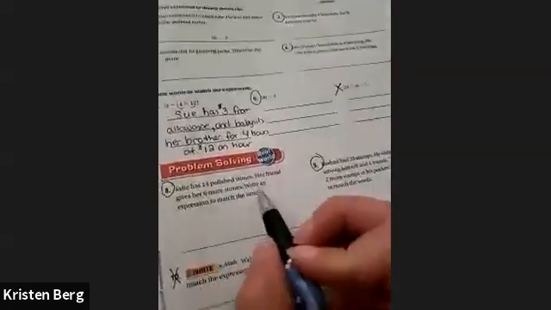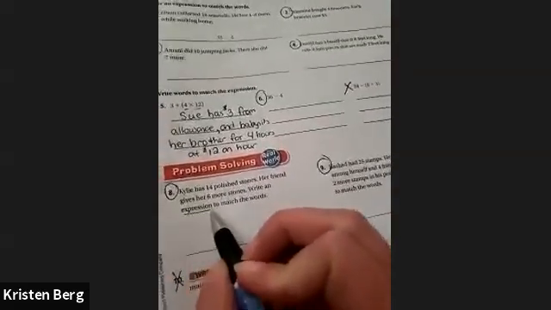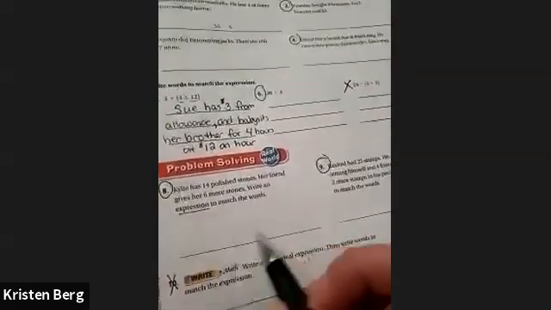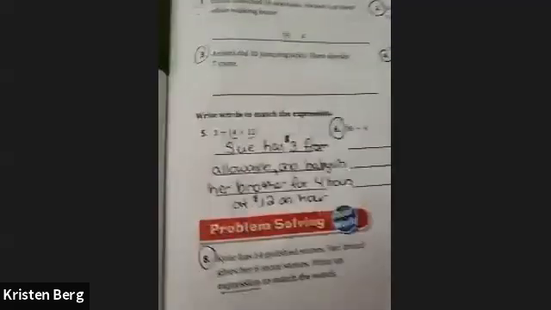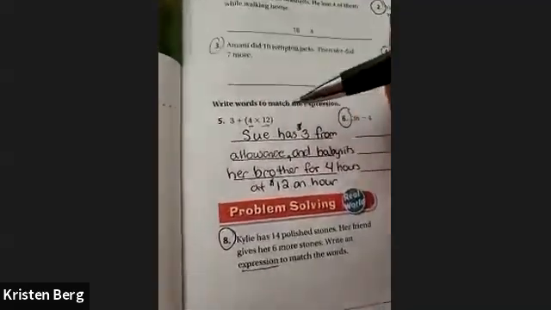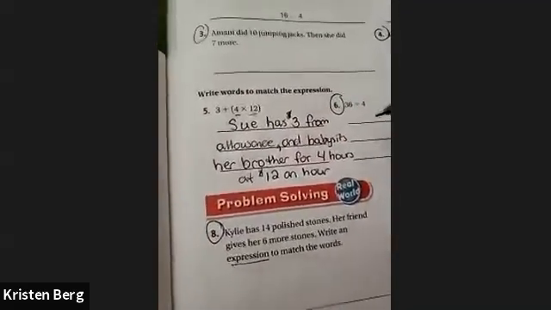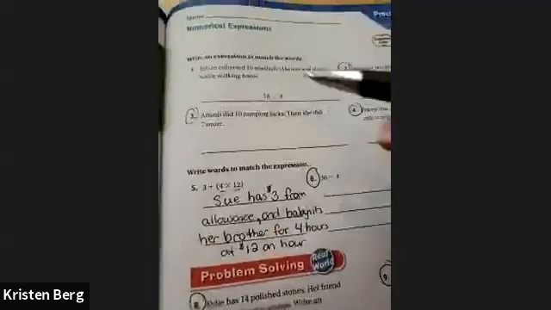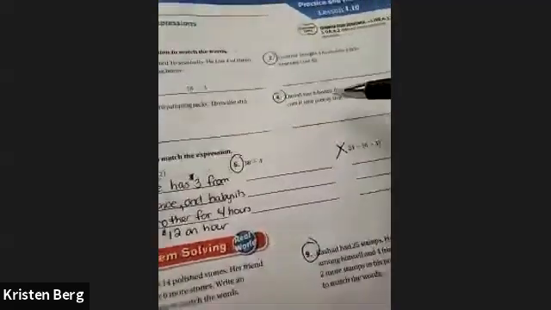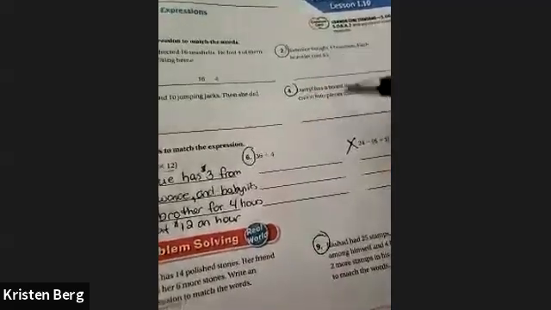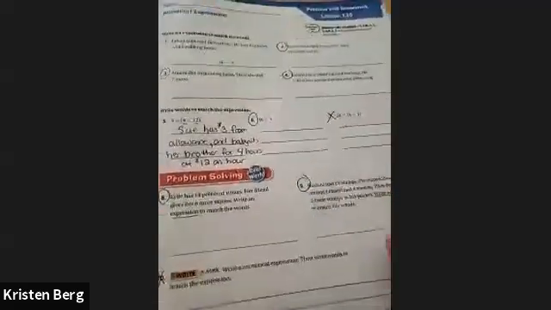So what I want you to do is just keep in mind, do what it says. This one just says, write the expression. So right here, I just want the expression, do not solve. Again, write the expression, do not solve. This one says, write words to match the expression. You're just going to come up with a quick story problem. And these are all just expressions. So you are not solving anything on any of these.